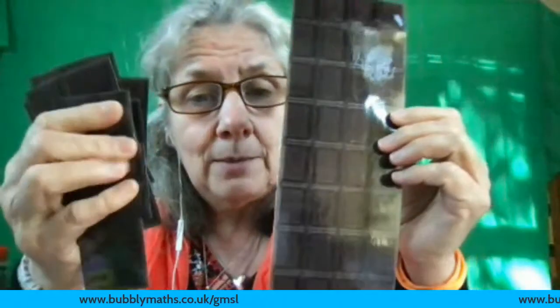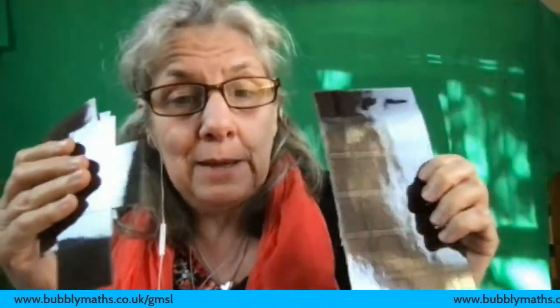You can play with blocks. You can play with chocolate. You can divide up chocolate equally. If it's young learners, then you can just talk about half, have it the same each. And if you're older and you want to just play with chocolate, you can come up with all kinds of ideas of fractions.